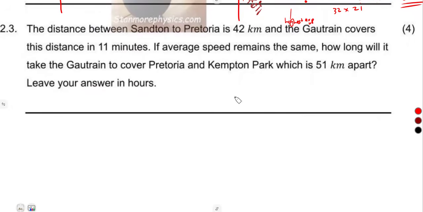All right. On 2.3, the distance between Centon and Pretoria is 42 kilometers. All right, so we have the first part here of Centon to Pretoria.